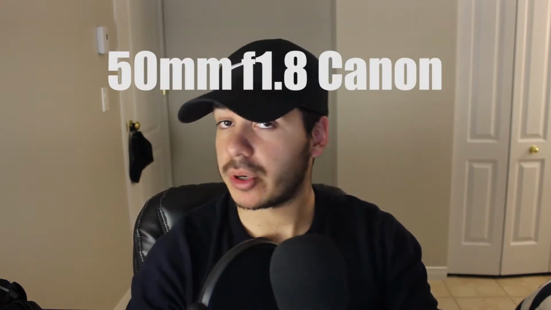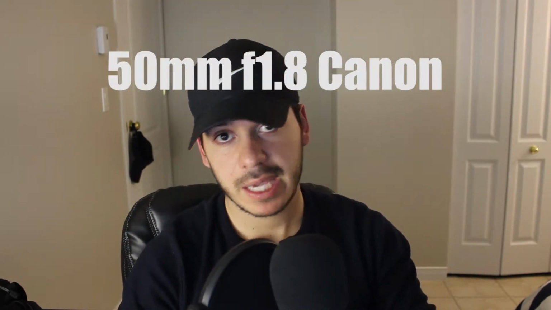But of course there's always a solution, and that would be this lens. This is the f1.8 50mm Canon. You might be thinking, well, 50mm, in what context can I use that? 50mm is a really good thing, especially if you're doing portraits. It's really great to get those portraits going on.